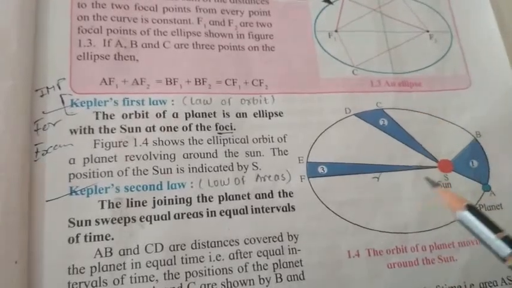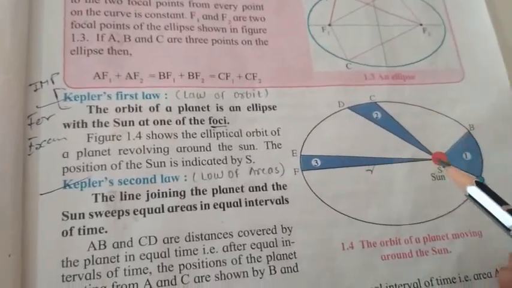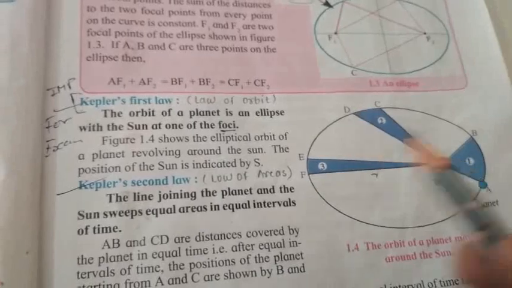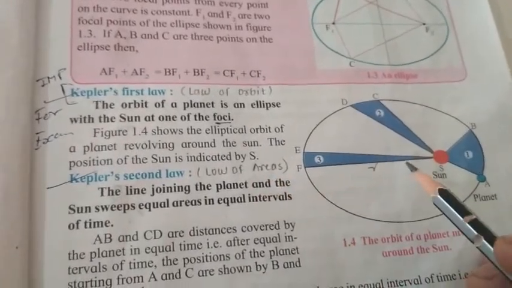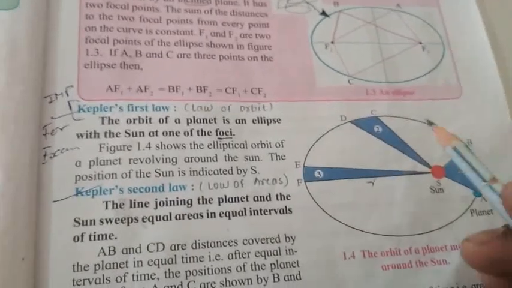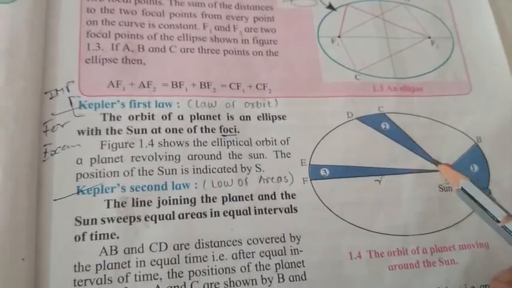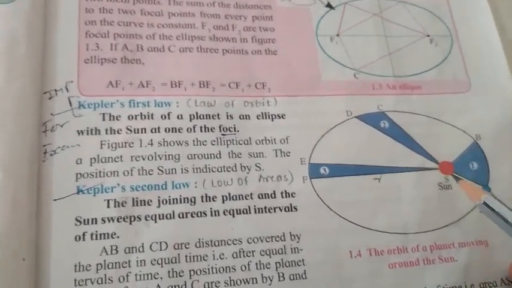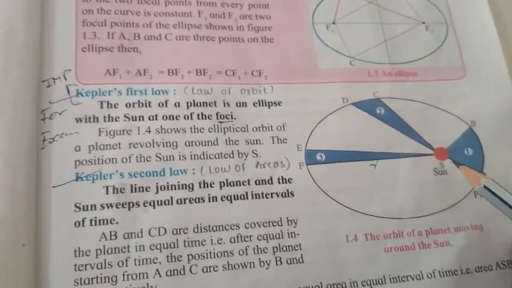The orbit of a planet is an ellipse with the sun at one of the foci. Figure 1.4 shows the elliptical orbit of a planet revolving around the sun. The position of the sun is indicated by S.